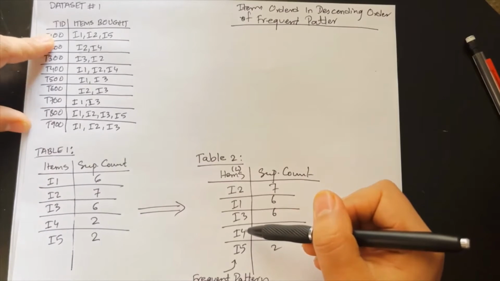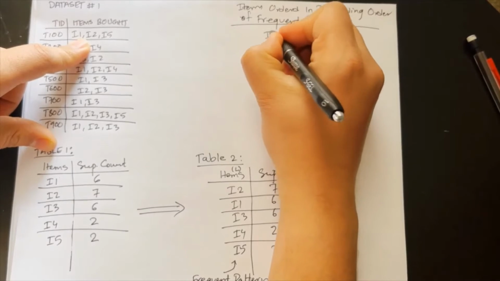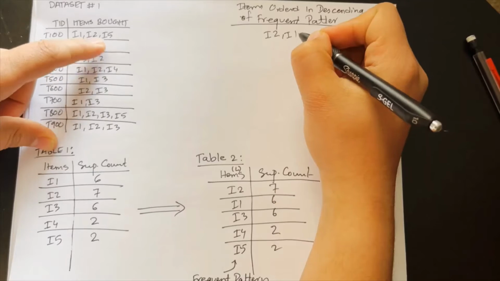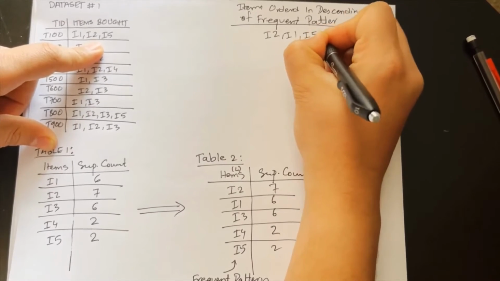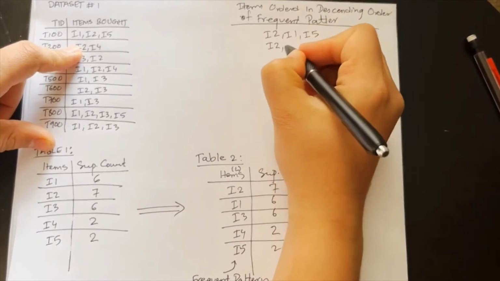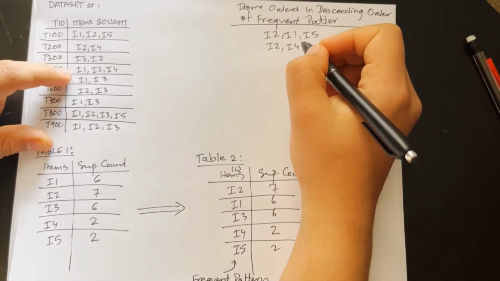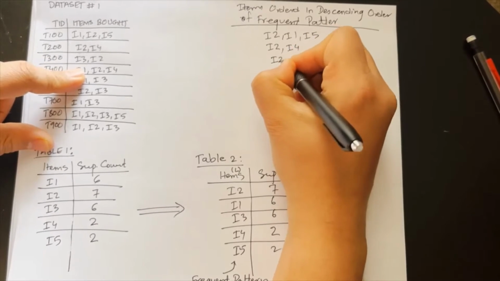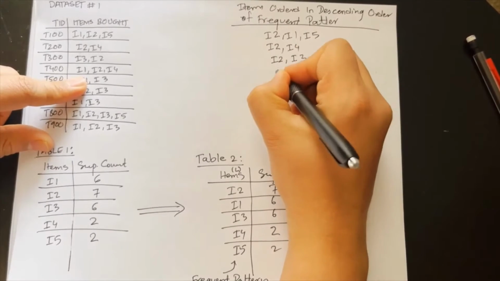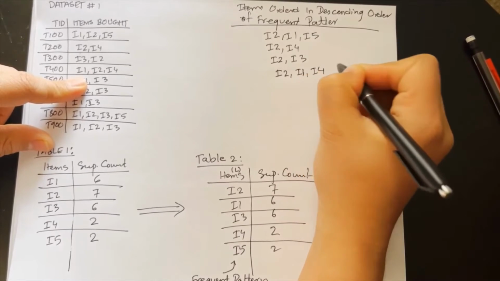In transaction ID 100, let's see, do we have I2? Yes, so I2. Do you have I1? Yes, I1. Do you have I3? No. I4? No. I5? Yes, we have I5. In transaction 200, we have I2, yes. Do you have I1? No, then I4. Similarly in transaction ID 300, first comes I2, then I3. In transaction ID 400, it comes I2, then I1, then I4.